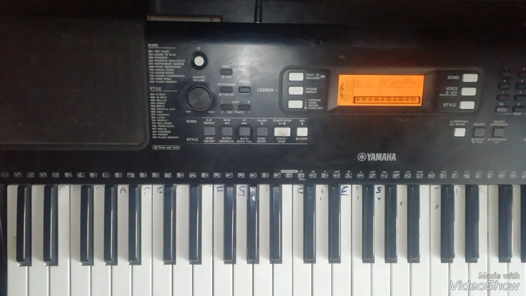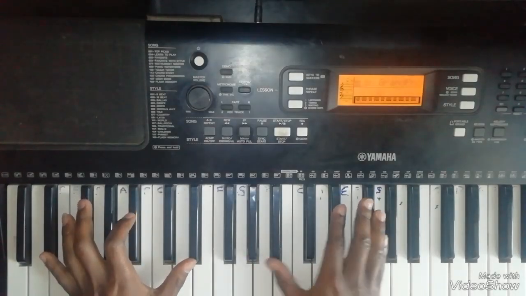Okay, so basically the song was done in C sharp, so I'm transposed to C sharp. Okay, so basically what I was playing is, verse 6.